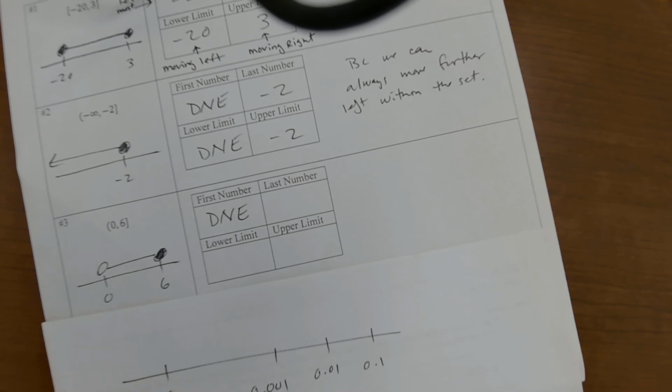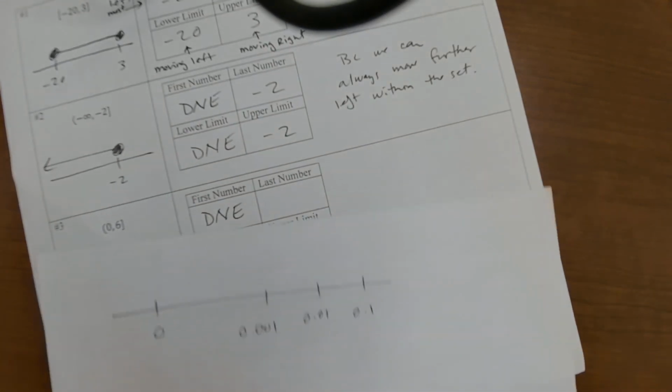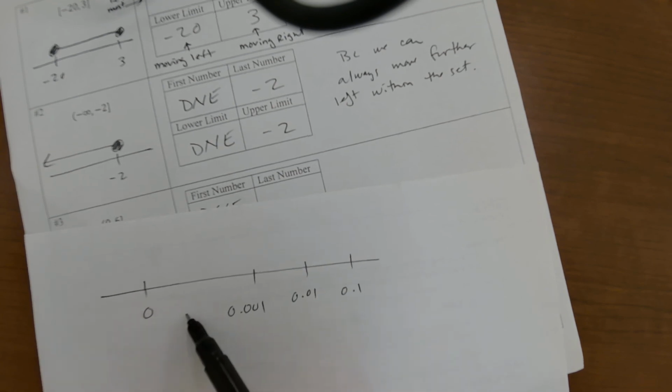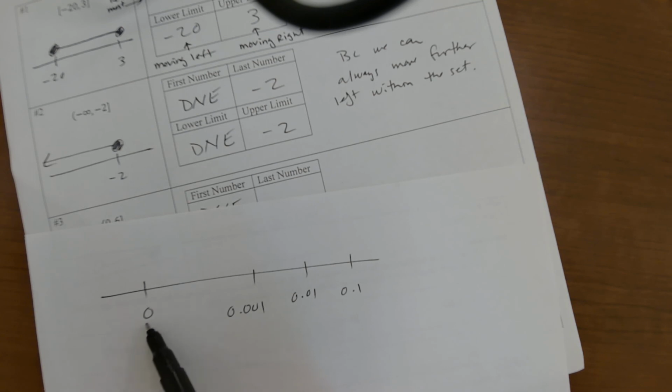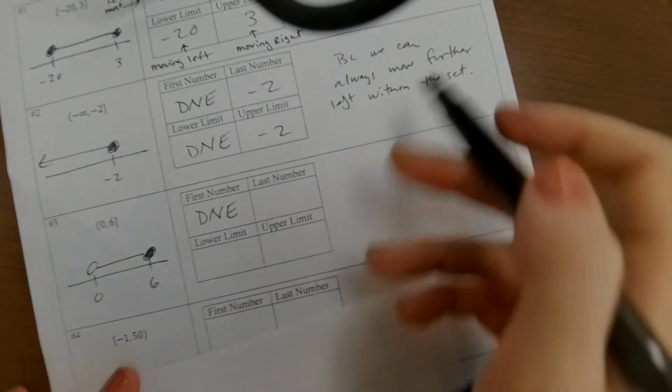Okay, I think we could just use the same explanation. All right, because first number means leftmost, and like I'm illustrating here, we could always move further left within the set, since 0 is not included. Yeah, if 0 were included, we could say 0 is the first number because it would be the leftmost. You couldn't move further left than 0 if it were included. But since it's not, we could always move further left.